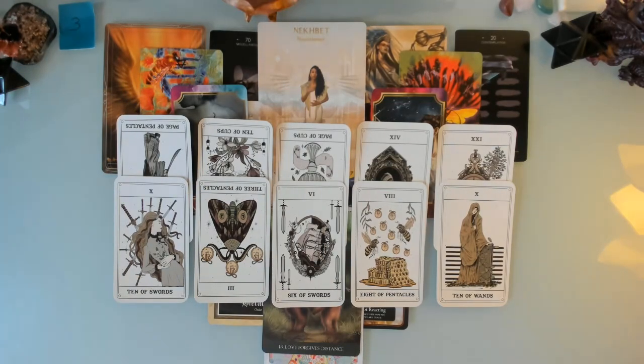So let's look at some of the energies around you. Let's firstly have a look at the Queen of Moon, what the Queen of Moon Oracle can suggest for you.